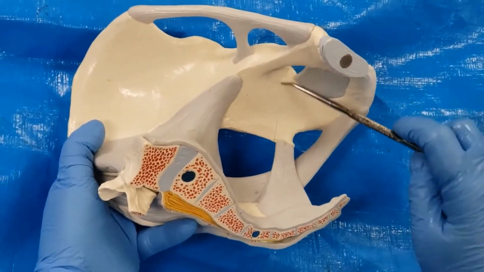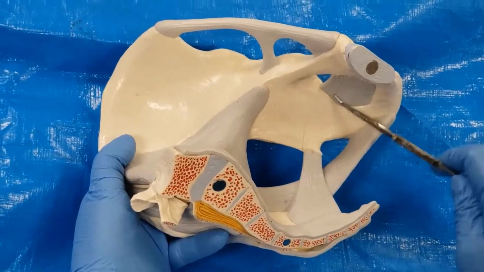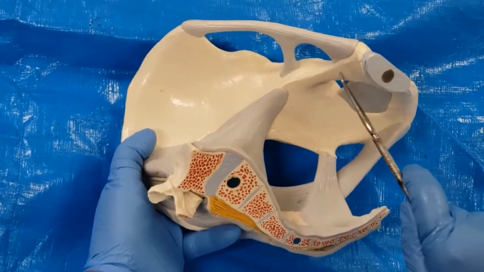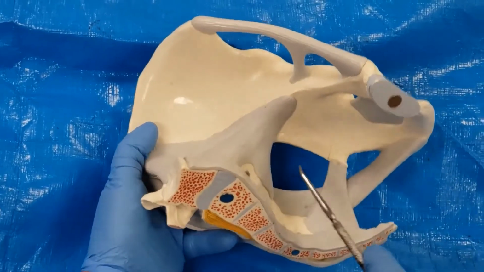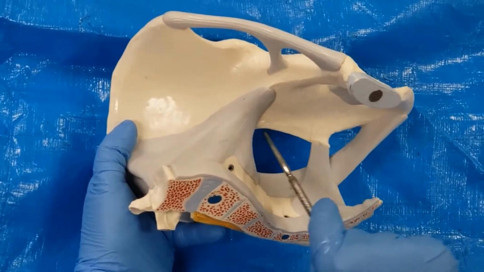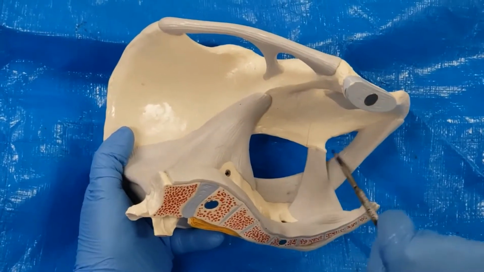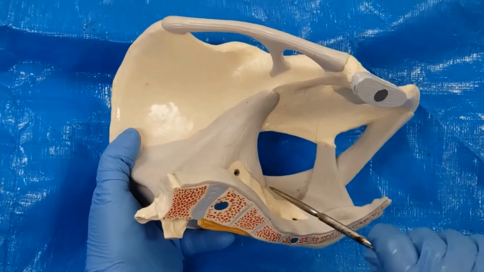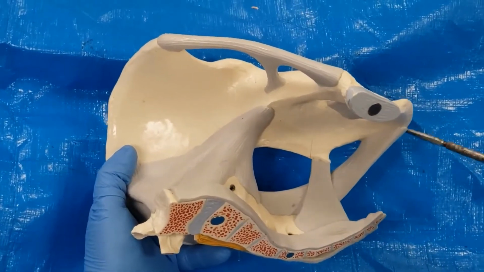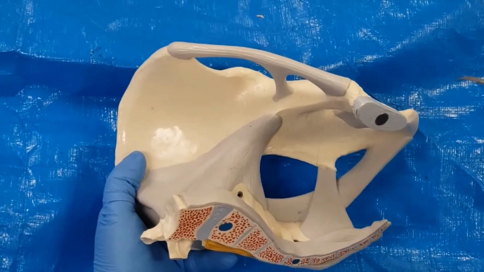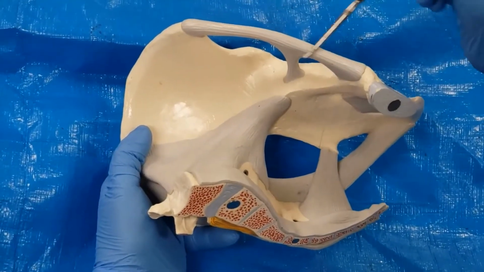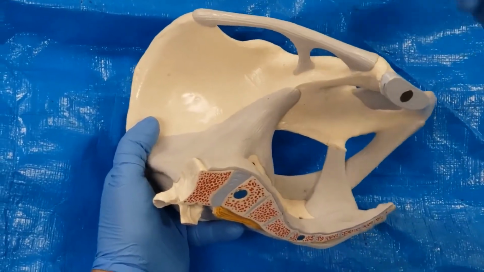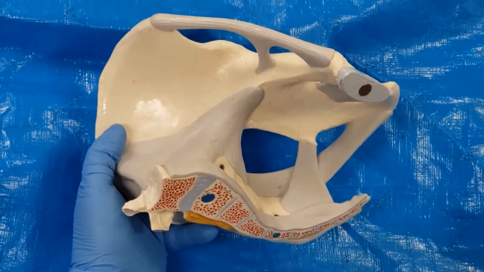So here's the obturator foramen with the obturator membrane, obturator canal. This is the superior pubic ramus. Here's the greater sciatic foramen, lesser sciatic foramen. Sacrospinous ligament to the ischial spine, sacrotuberous ligament to the ischial tuberosity. If you're wondering, what is this up here? This represents the inguinal ligament, and I'm not going to talk about that in this video.